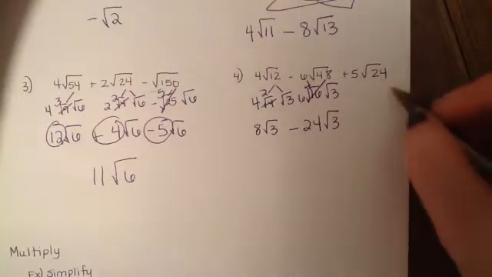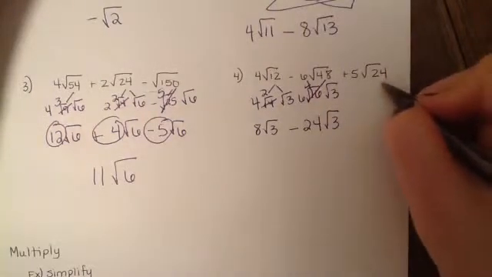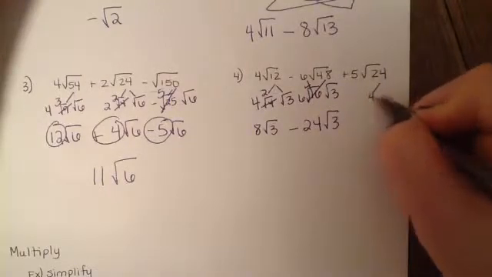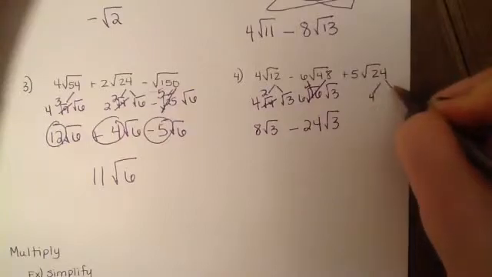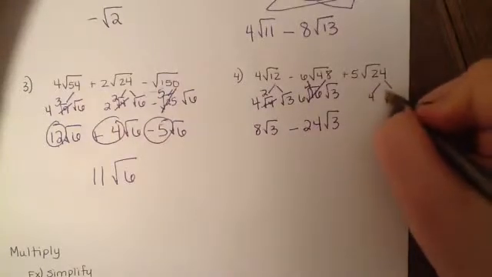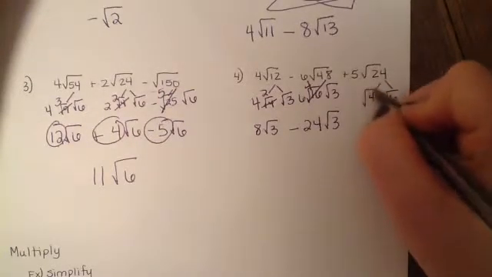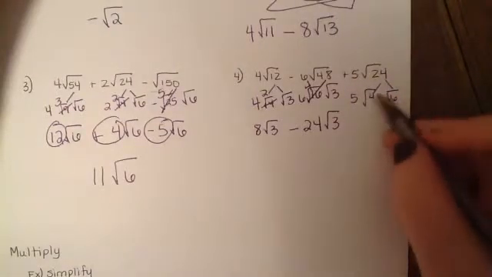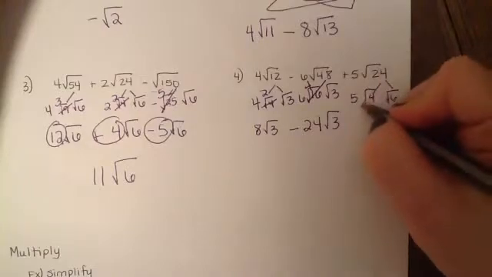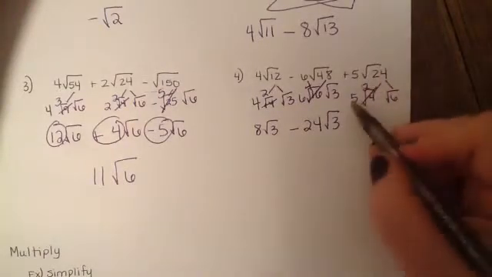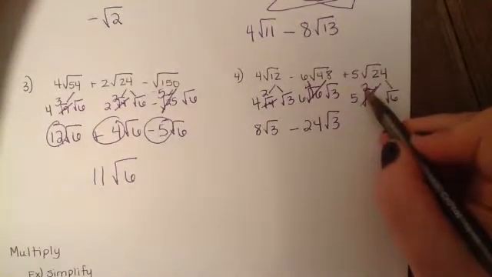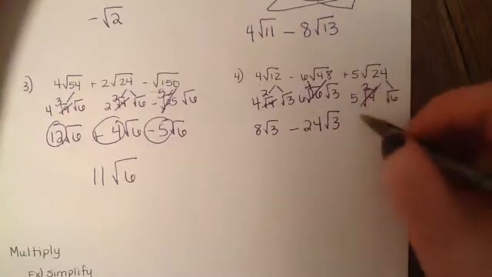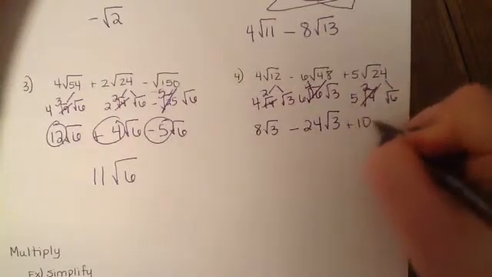Lastly, 24. Was there anything on our list that goes into 24? 4 times 6. Bring down my plus 5. The square root of 4 is 2. 5 times 2, positive 10 root 6.